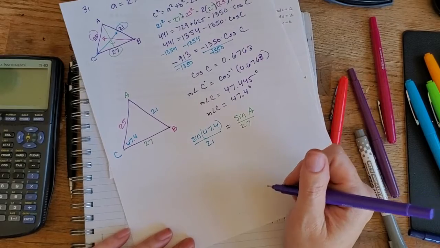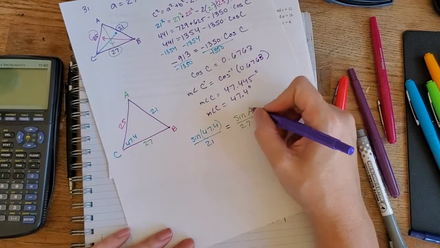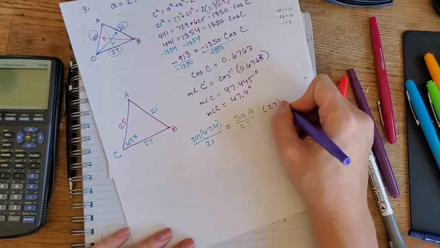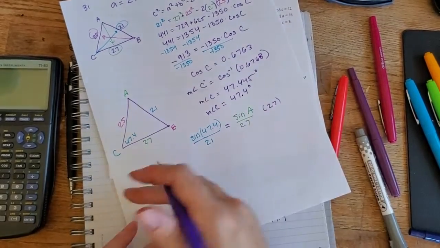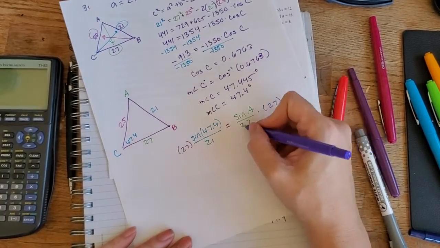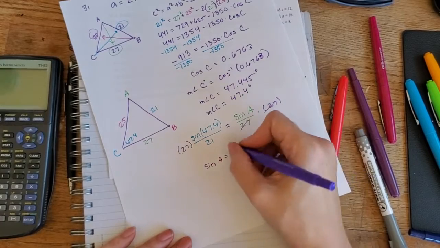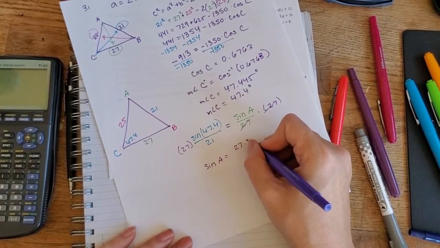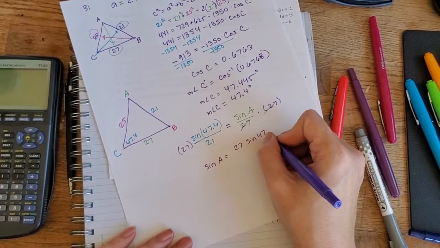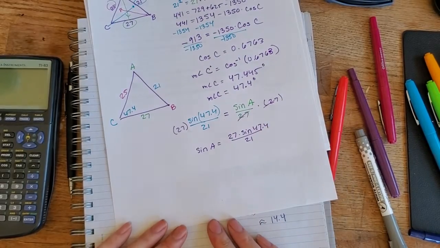Actually, to tell you the truth, I'm not even going to bother cross multiplying. I just want to get this over here. That will leave me with my sine A. So I'm skipping this. If I did cross multiply, I'd have to divide back over. So why do that? Let's just multiply. These cancel. So now I get that sine of A equals 27 times sine of 47.4 all over 21.